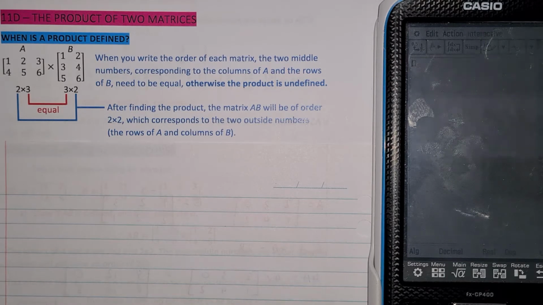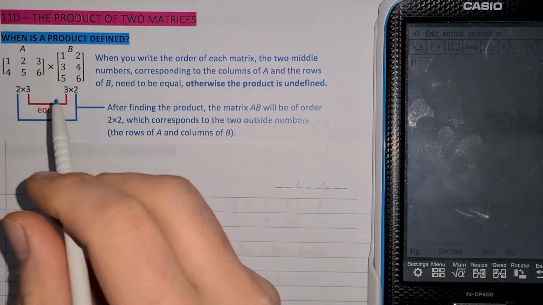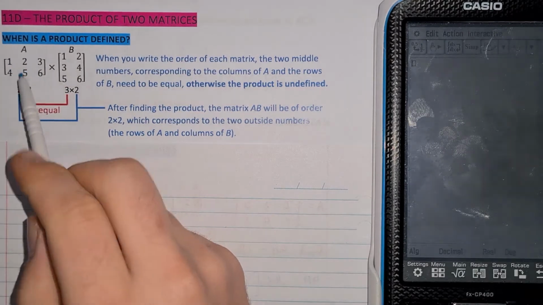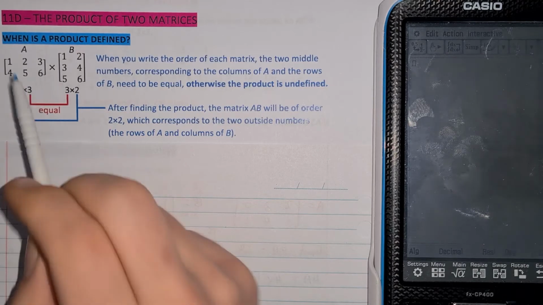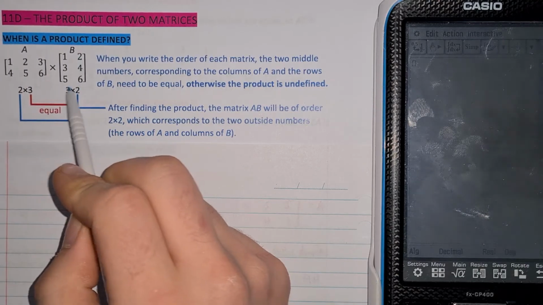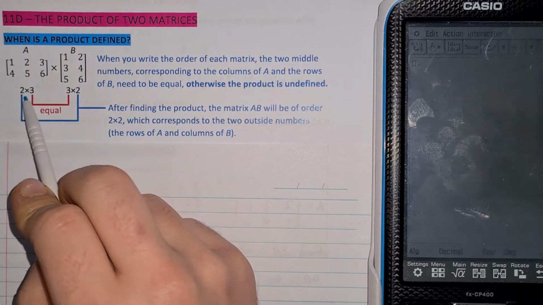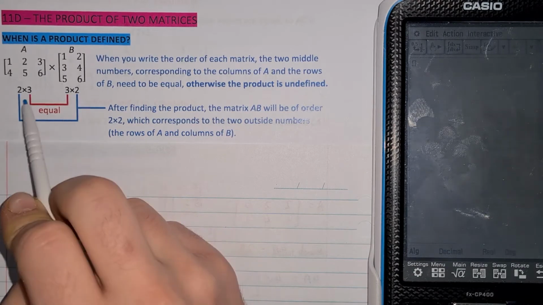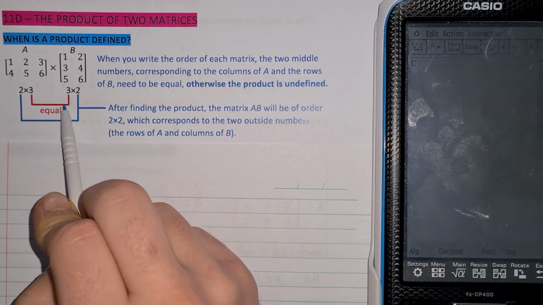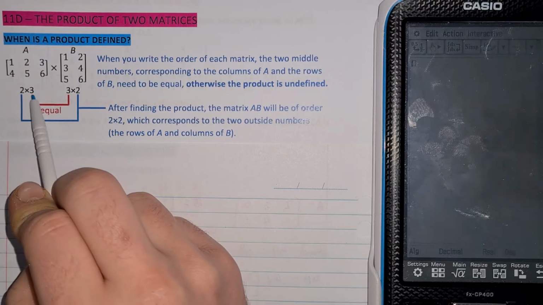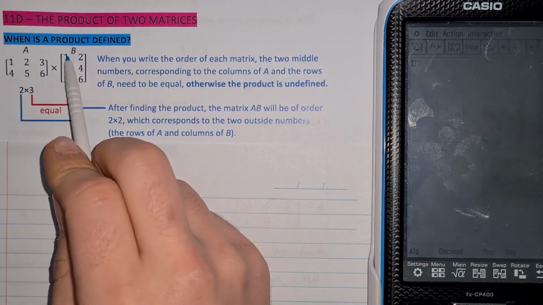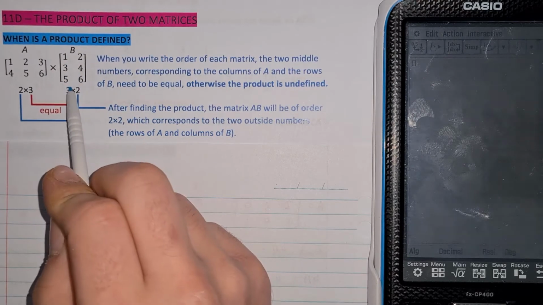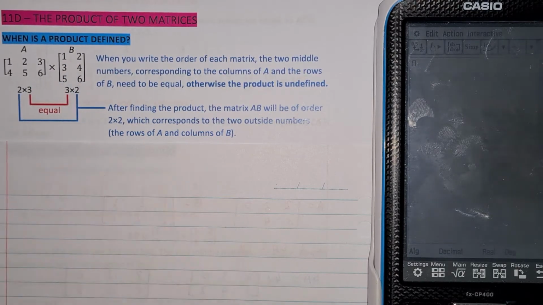And the way we decide whether they're defined or not, if we have matrix A, which is 2 rows, 3 columns, so it's a 2 by 3 matrix, and B is a 3 by 2 matrix. If we've got A times B, we need the two middle numbers to be equal. So the number of columns in A needs to equal the number of rows in B. As long as they're equal, then the matrix product will be defined.